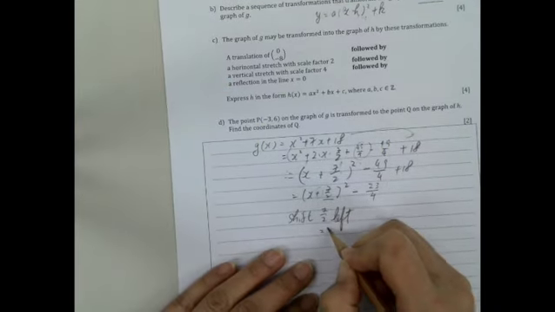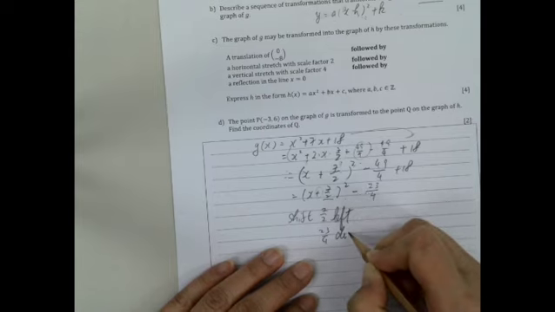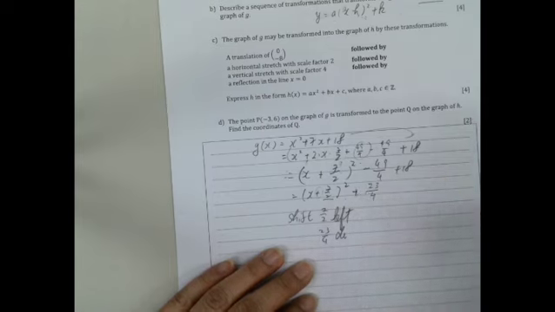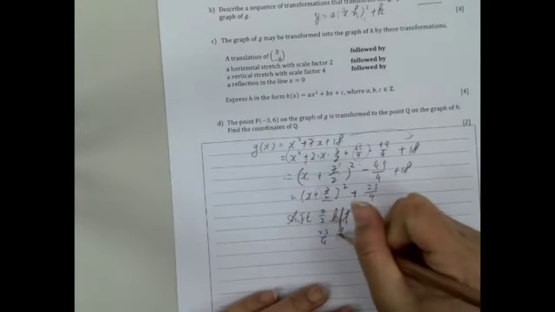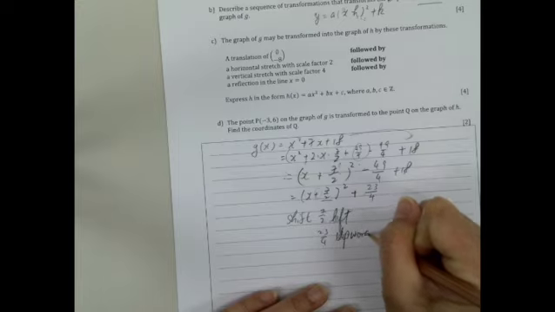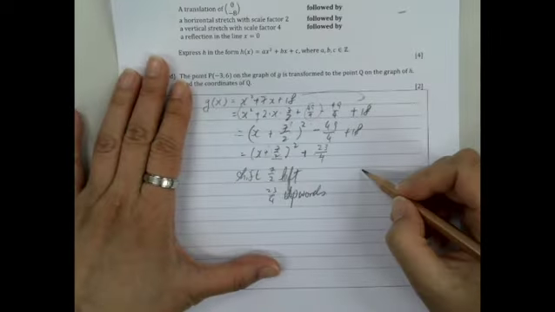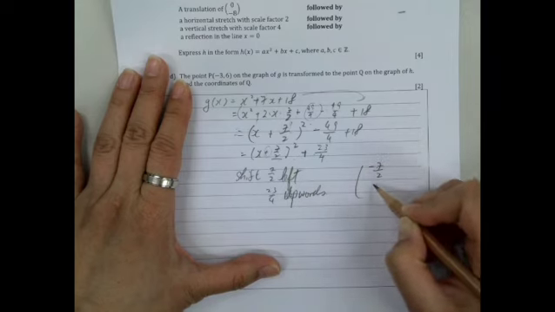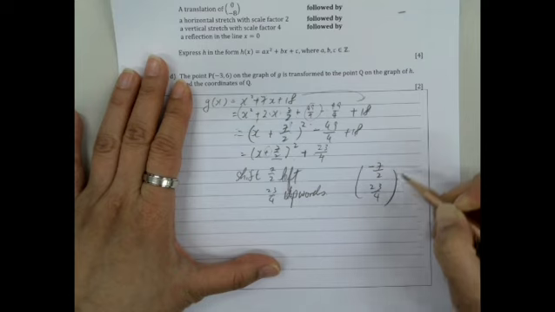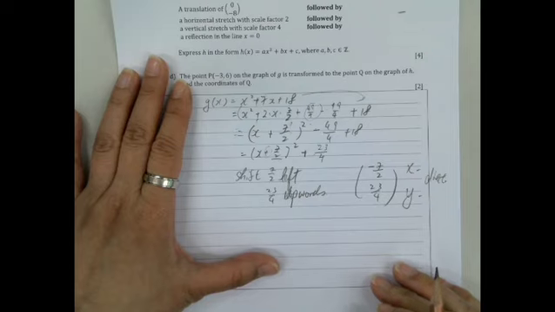And 23 over 4 downwards because it's minus. Oh no, it's plus. 18 is plus. So upwards. Sorry, my bad. Upwards. If you're familiar with the vector notation, you can write it like this as well. Left, so negative 4 over 2. And upwards, 23 over 4. So it's x direction, y direction. So that is how we go through the second part.